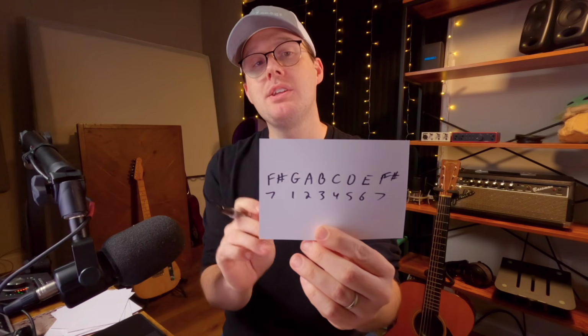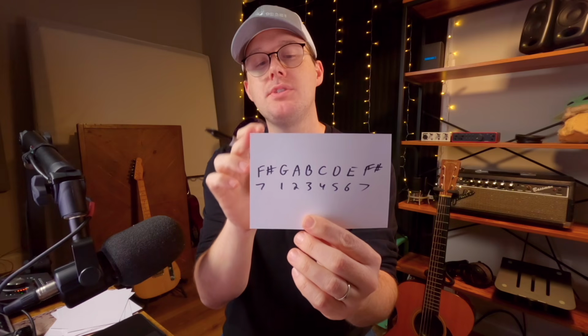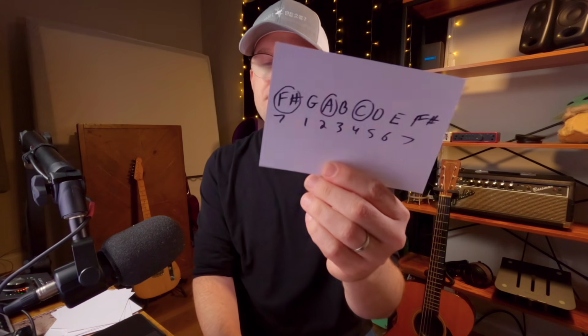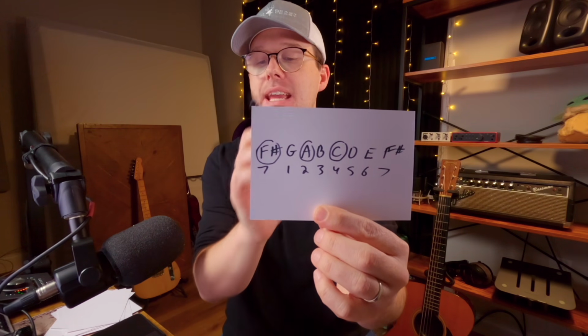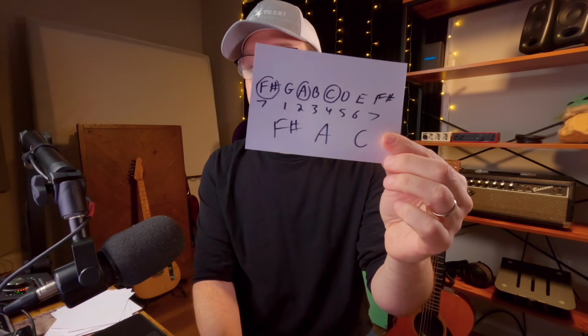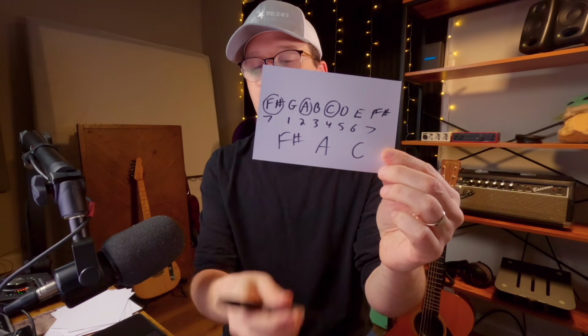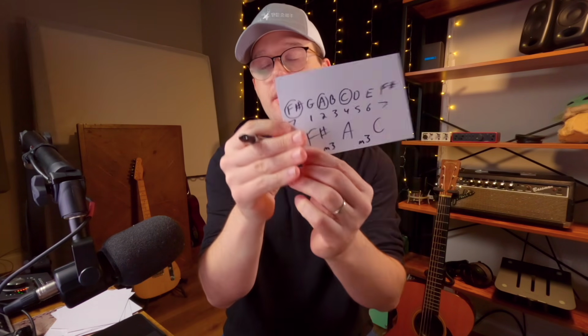And what you do when you're constructing your most basic form of these chords is just to skip a letter and circle it. So we have F sharp, we have A, and we have C. So if I circle F sharp, A, and C, what you'll notice is we have the notes F sharp, A, and C, and that is how we spell a diminished chord. So F sharp to A, this is known as a minor third. And then from A to C, we also have a minor third.